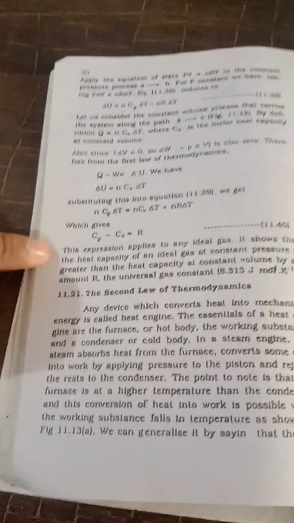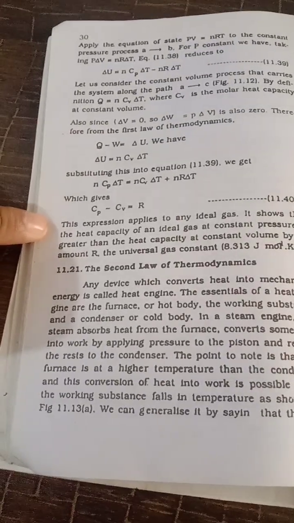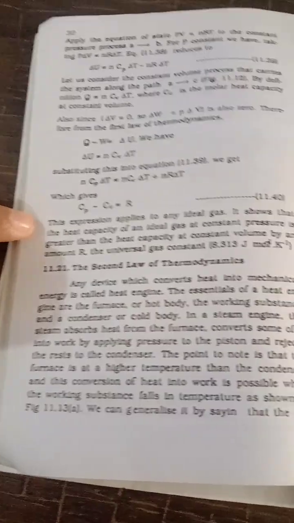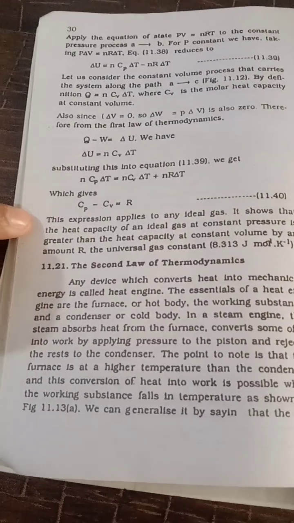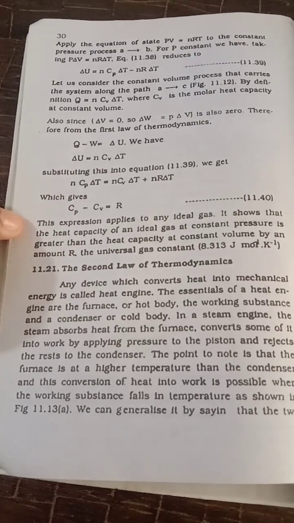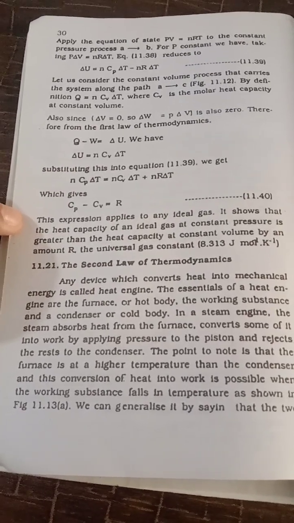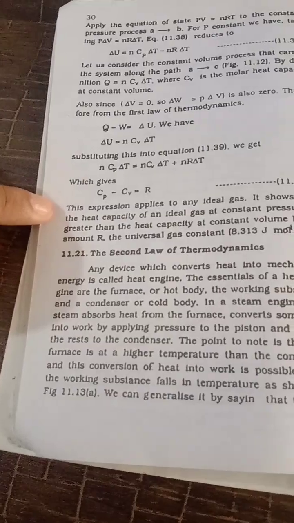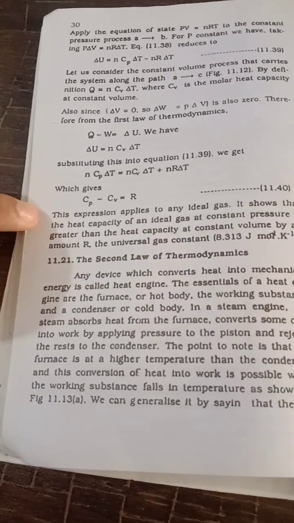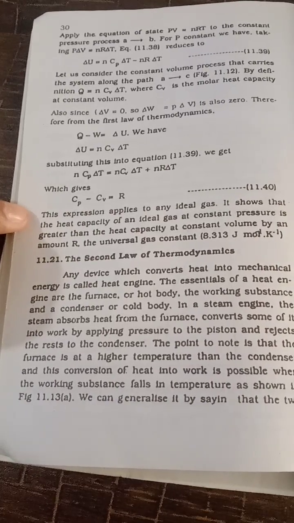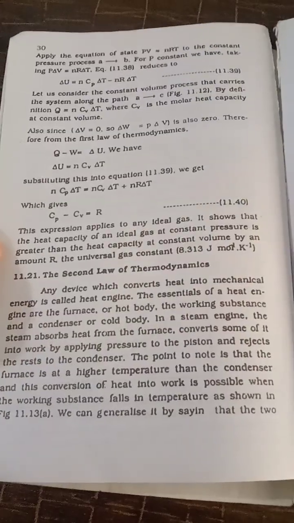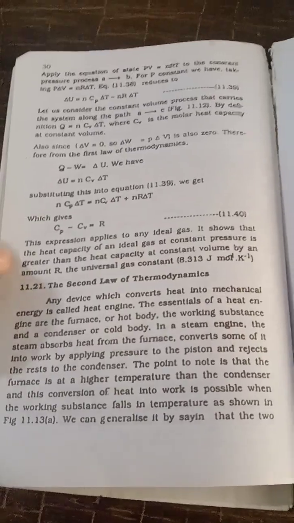Substituting this into the equation, we get nCp delta T is equal to nCv delta T plus nR delta T, which gives Cp minus Cv is equal to R. This expression applies to any ideal gas. It shows that the heat capacity of an ideal gas at constant pressure is greater than the heat capacity at constant volume by an amount R, the universal gas constant.